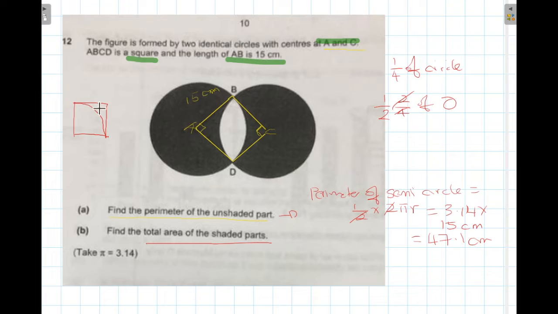If I use the square and minus the quarter of a circle, what will I be left with? I will be left with this portion here, correct? But then I need another one for this. It's also the same: the square minus the quarter.